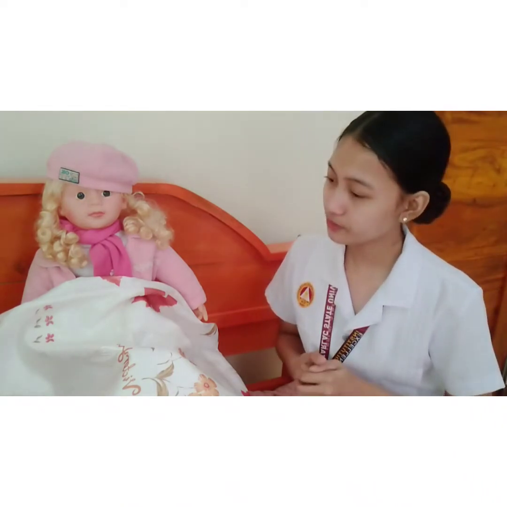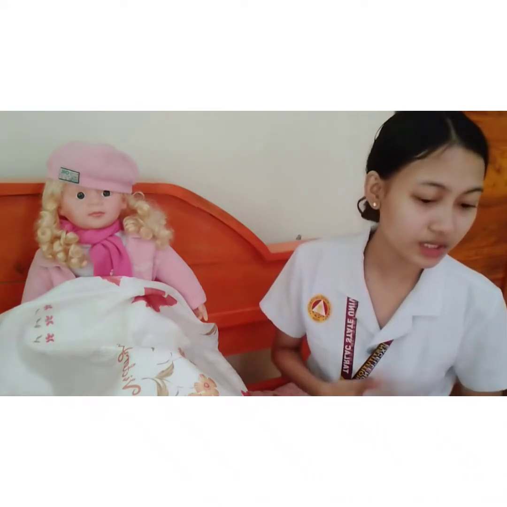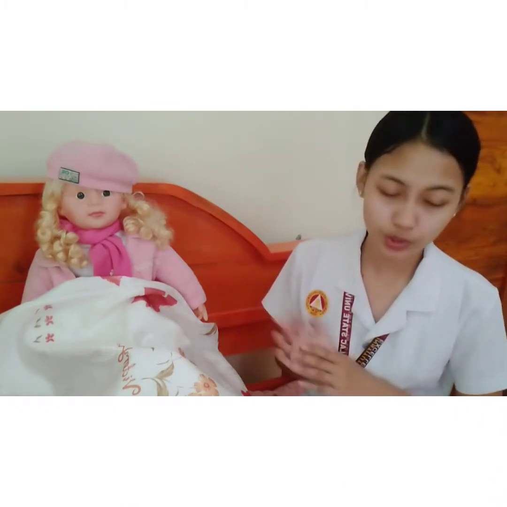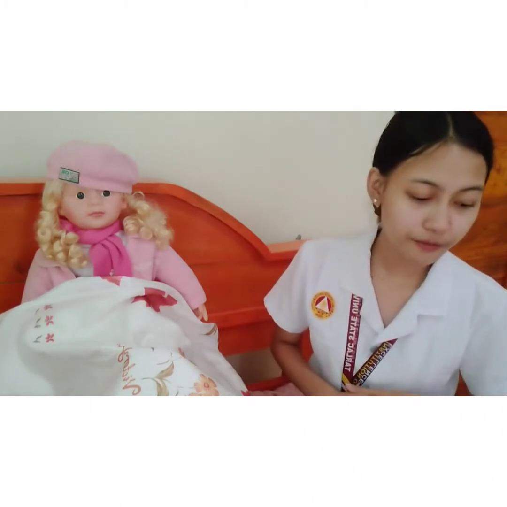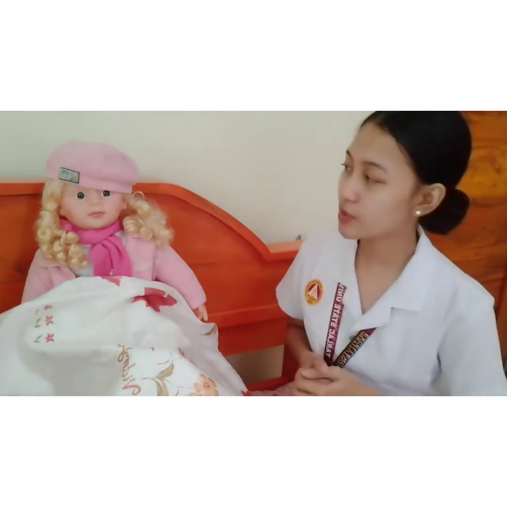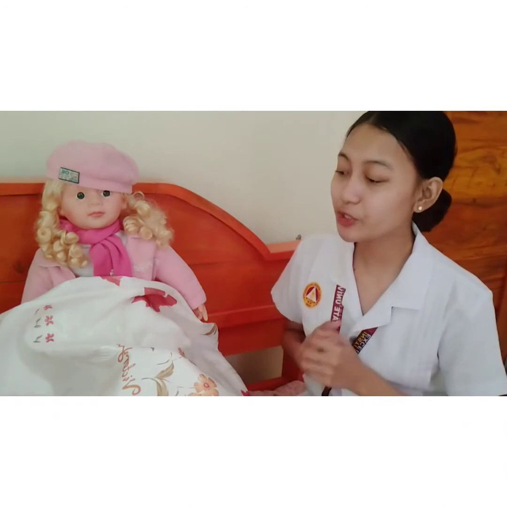Yes po, ma'am. And then after that, for the planning, we need to identify an expected outcome, prepare the equipment that we will use for the procedure, and also explain the procedure and the precautions. So, first, I will introduce myself. So, hello ma'am, magandang umaga po. Ako po yung nurse for today.